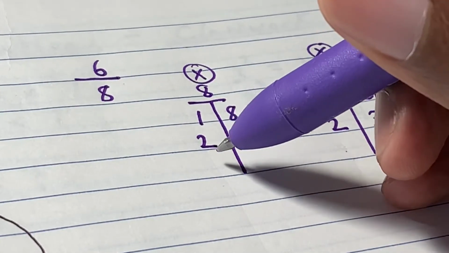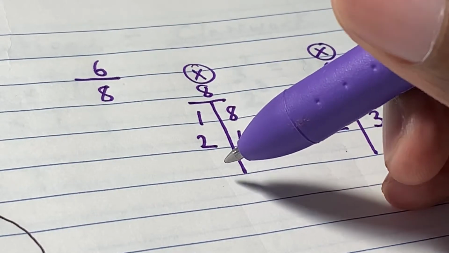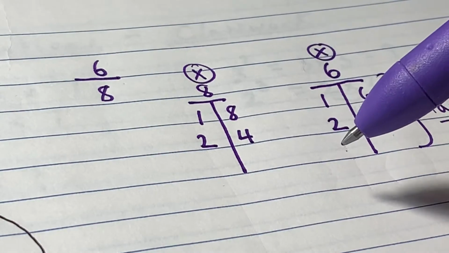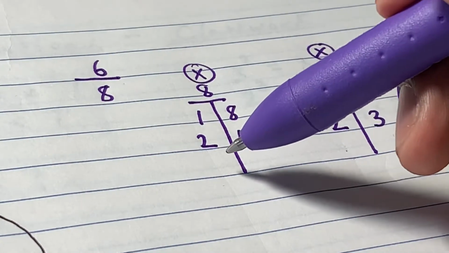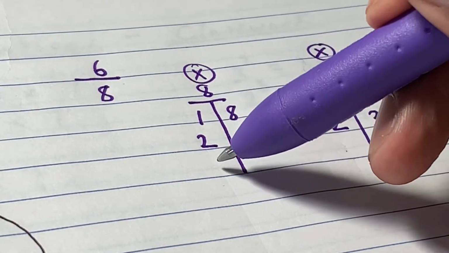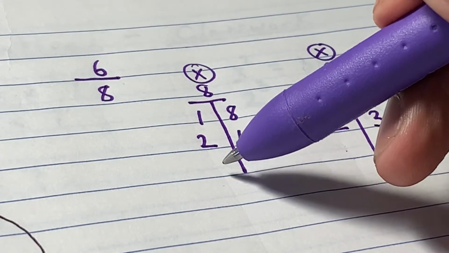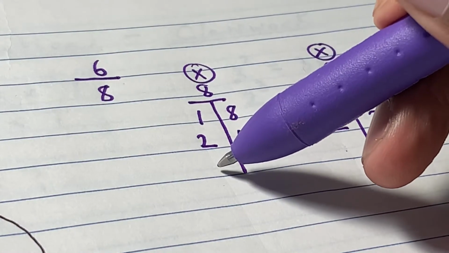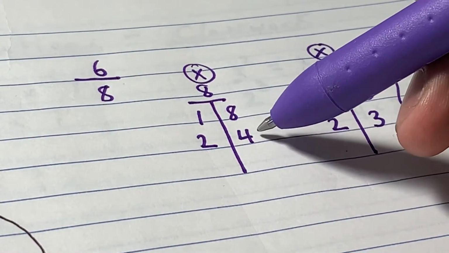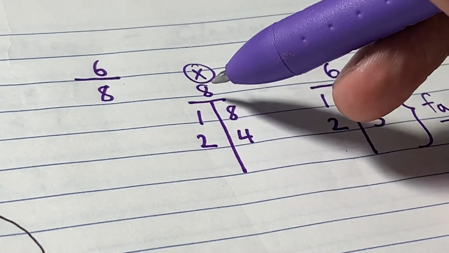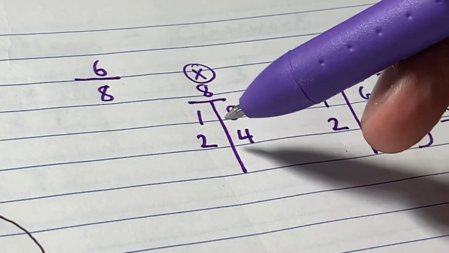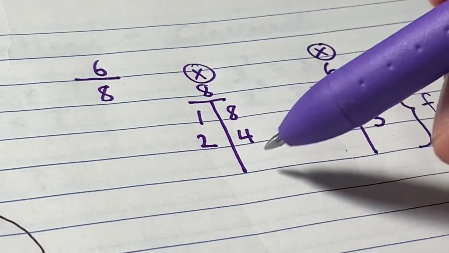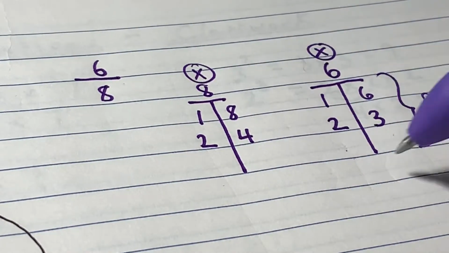After 2 comes 3. But wait a minute. Be careful. Don't write 3 yet. You know why? Because is 3 times anything 8? No. So since 3 is not a factor of 8, I'm not going to write it in my factor tree. After 3 comes 4. But hold on a minute. If I put 4 here, look, 4 is already in my factor tree because 4 times 2 is 8. So since 2 times 4 and 4 times 2 are the same thing, I don't write it twice. So here's my factor tree for 8. Here's my factor tree for 6.